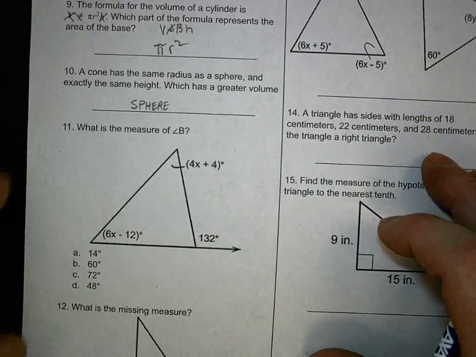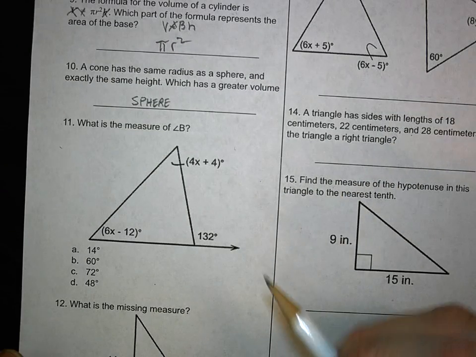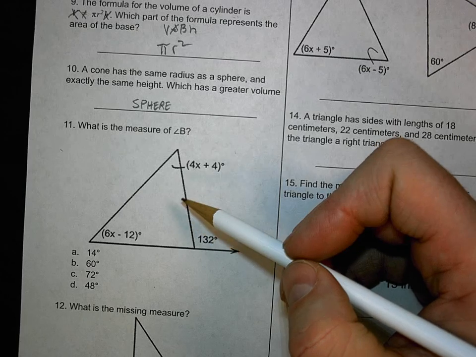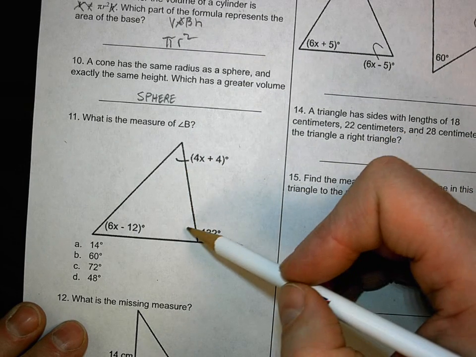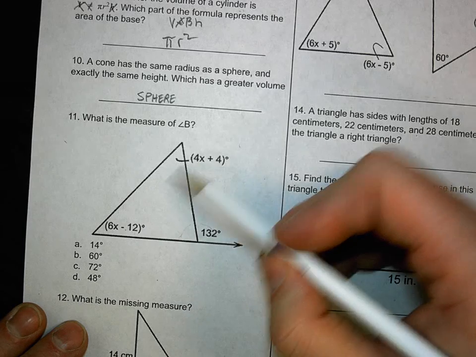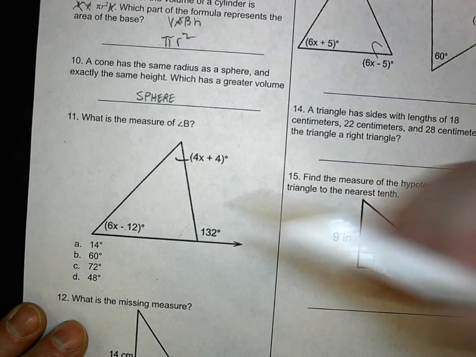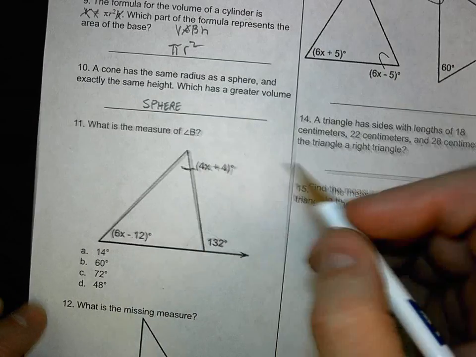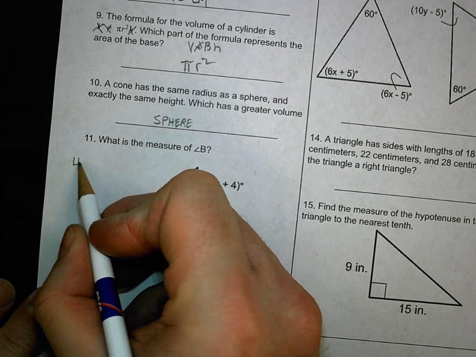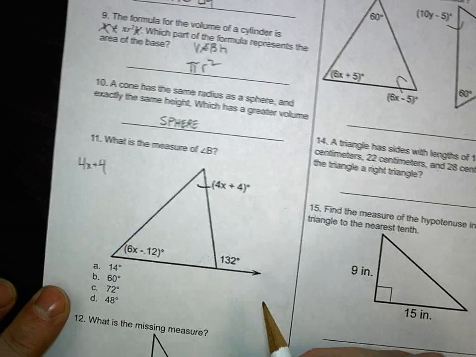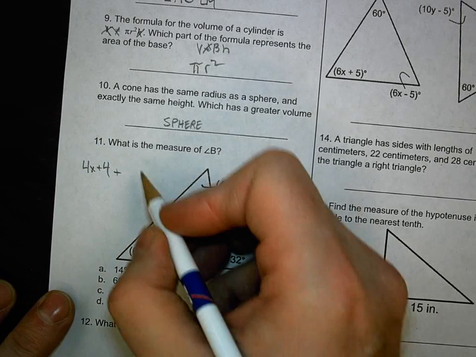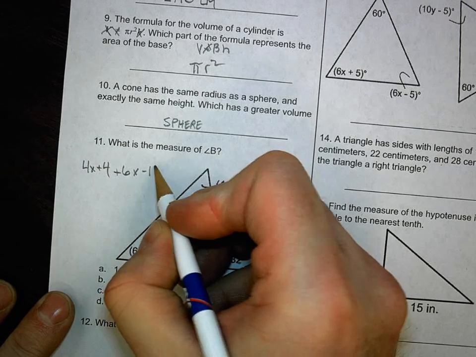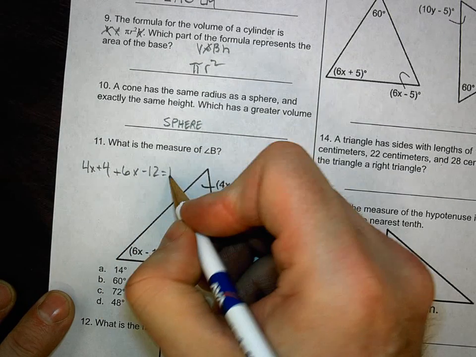We've got a triangle, and this is kind of a throwback. Remember the triangle theorem rules that say the inside equal 180? Or because this is supplementary, it means these two angles actually equal 132. And that's the way I'm going to go. I'm going to add the angles together. So 4x plus 4 plus 6x minus 12 equals 132.